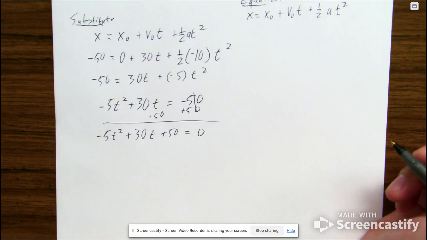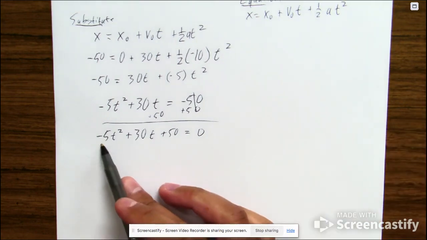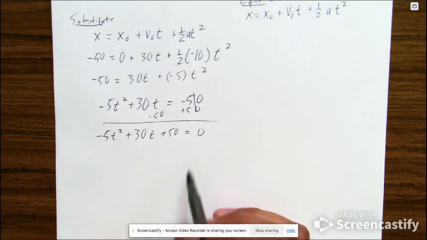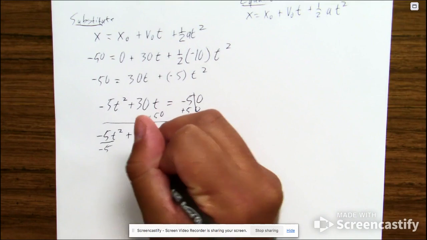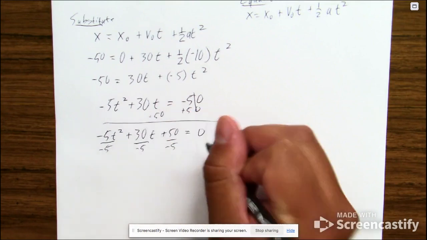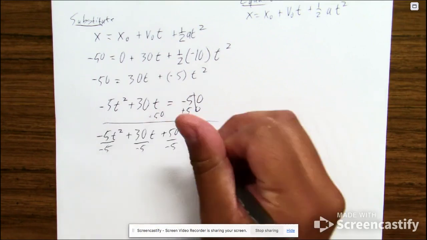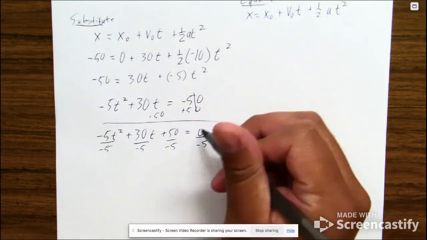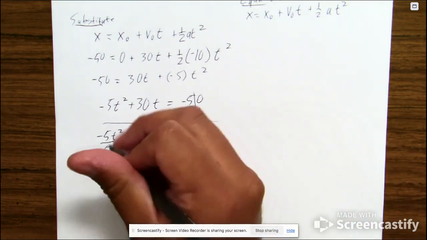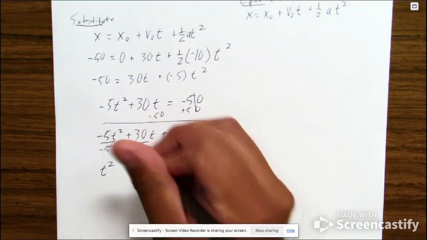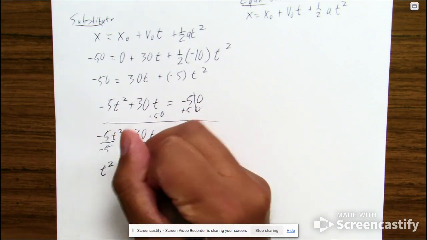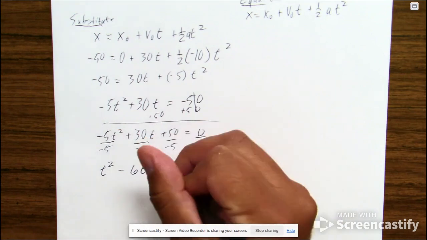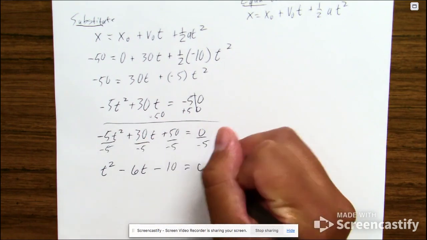There's a few things that you can do in order to make this a little bit easier. Off the bat, I noticed that that's a -5. It's going to make things a little bit complicated. So one thing you can do is divide everything by -5. You'll see why I want to do that in a second. What you do to one side of the equal sign, you've got to do to the other. 0 divided by -5 is 0. This becomes positive t squared. Positive 30 divided by -5 is -6t. And this becomes -10 is equal to 0.